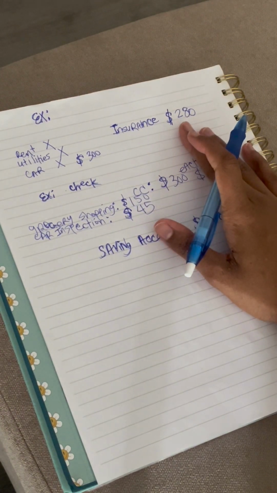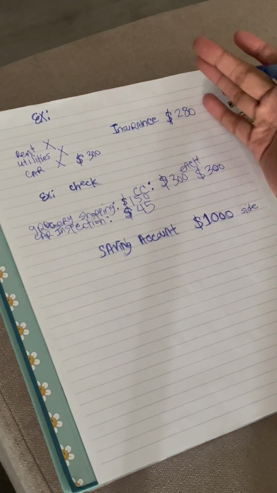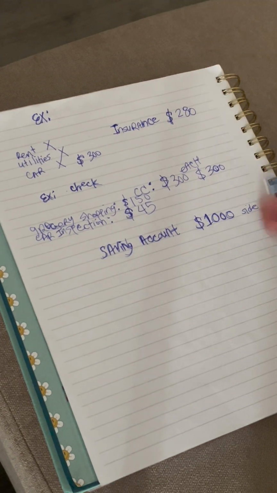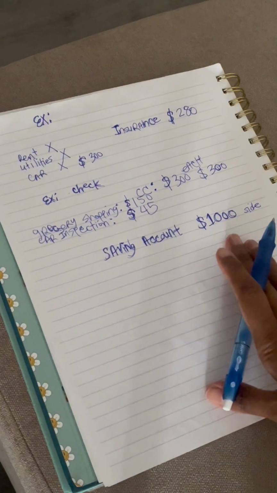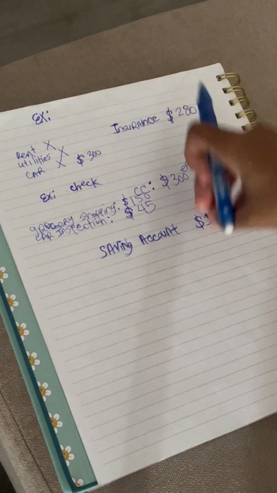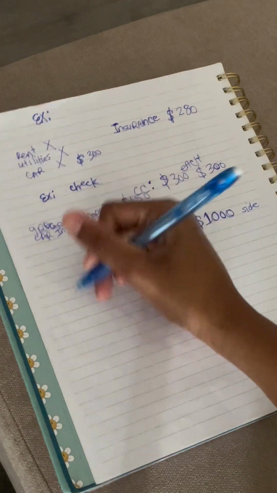Insurance, this will be lower. My insurance is probably like $120, but that's just something as an example. Again, always go to your savings. It doesn't have to be $1,000. This is just an example of what I'm doing this week, guys. Again, you want to meet your goal. So let me write that down.